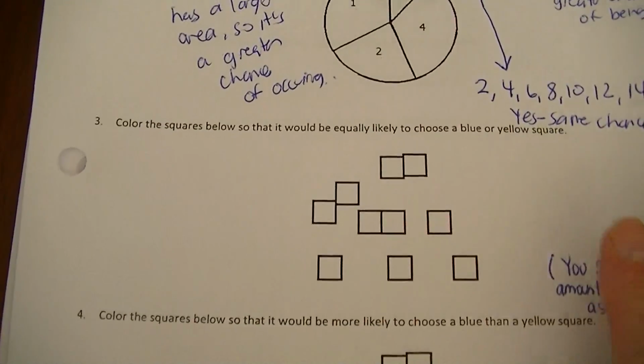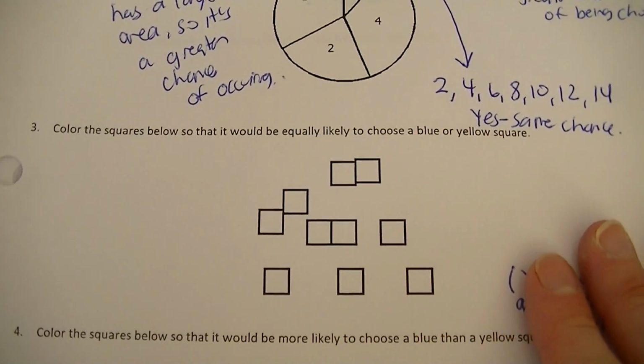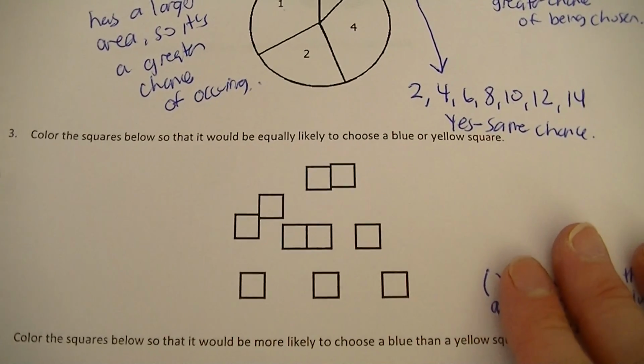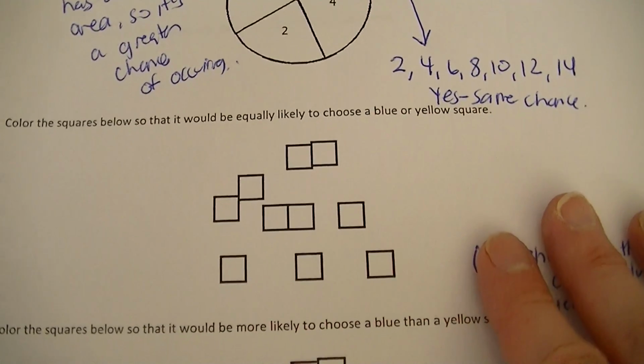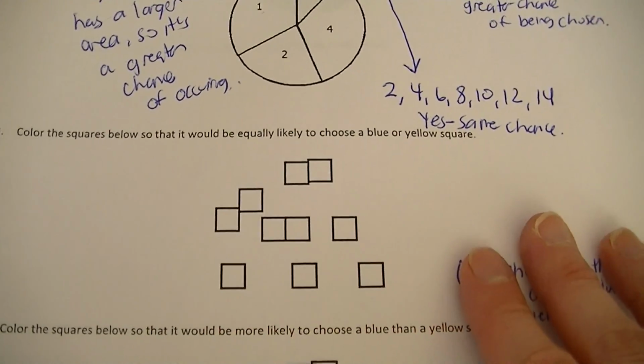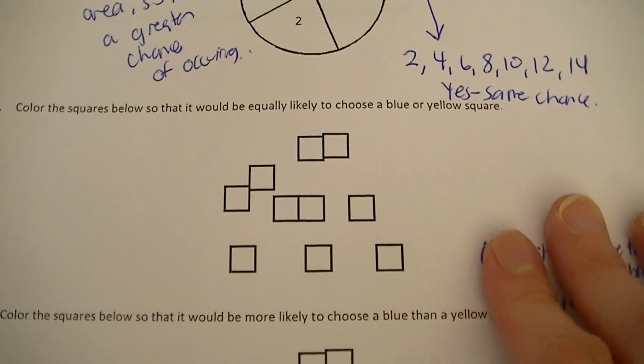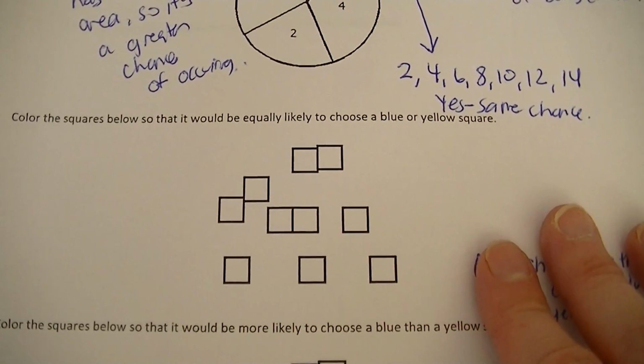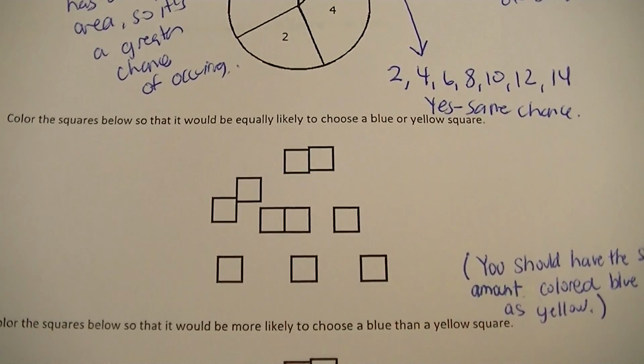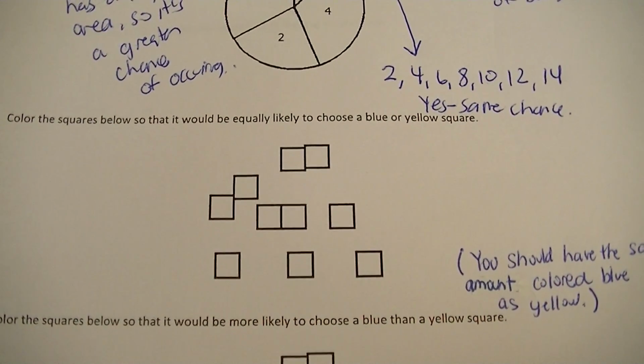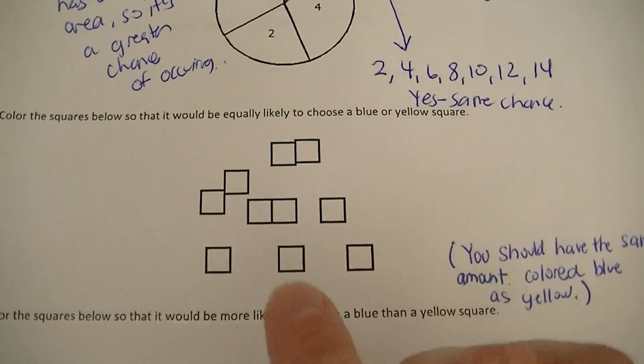Okay, 3. Color the squares below so that it would be equally likely to choose blue or yellow square. If you don't have a blue or yellow marker or pencil or whatever, go ahead and just label it with the initials. Use B for blue, Y for yellow. Okay, here's a hint. You should have the same number colored blue as yellow. Okay, don't just write this down. I also want you to do that.